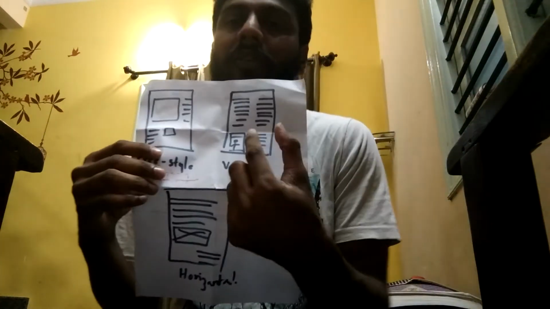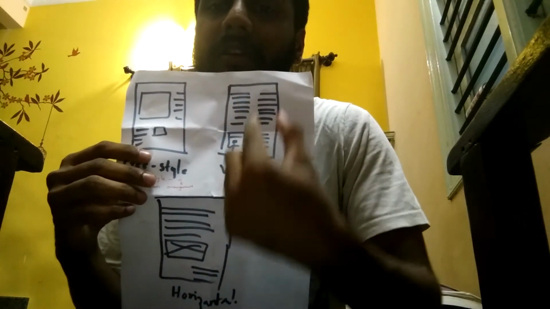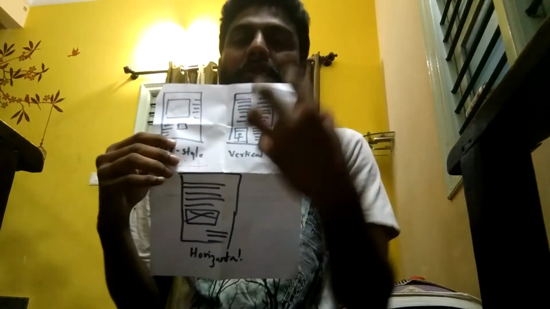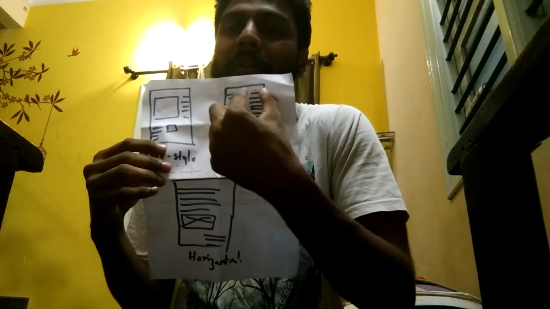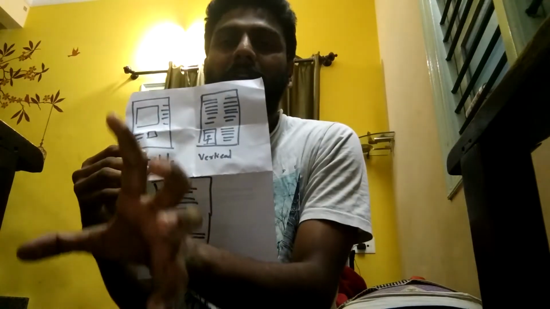And then the last 2 types of layouts are vertical and horizontal. Like the name suggests, the vertical layout has a clear-cut visual image of a vertical feel. You know, columns are very clear, the gutter space is very clear. So when you look at the newspaper, you know that this is a very vertical arrangement.